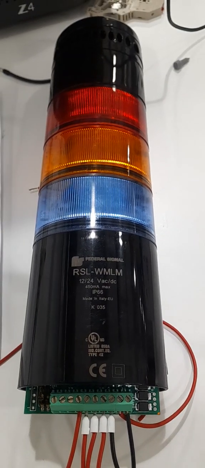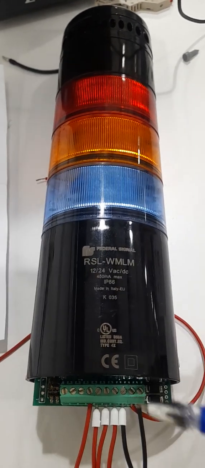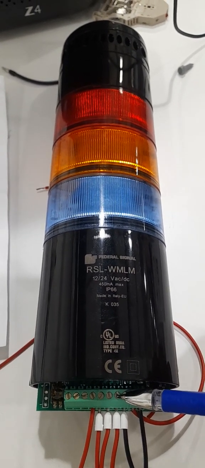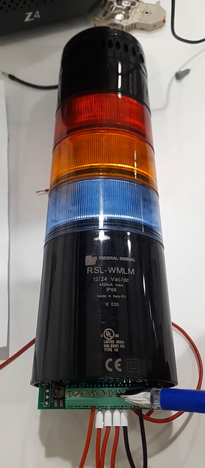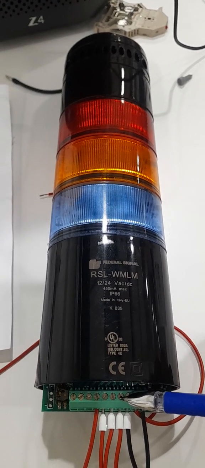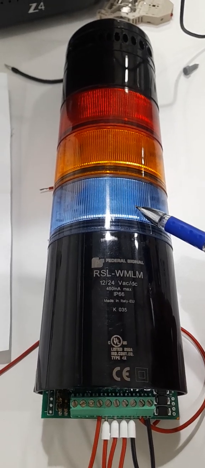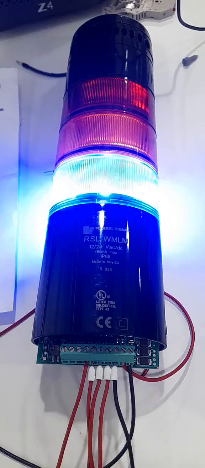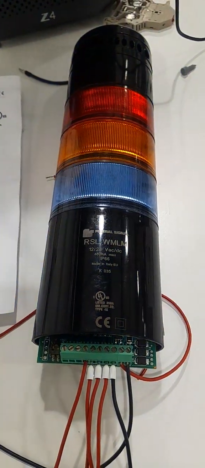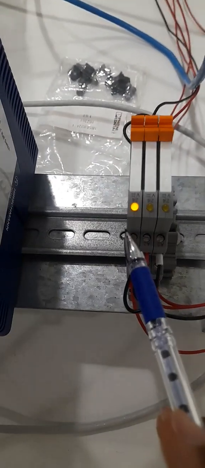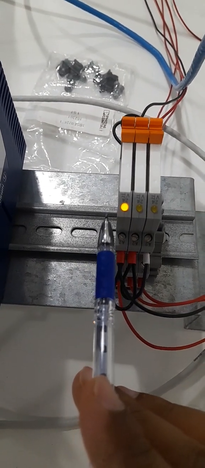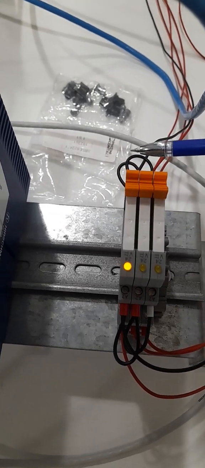Now I'm going to force my terminal 1 output from the PLC. Assume that my priority 1 alarm is generated and I receive 24 volt on my relay to operate this blue light. See, this light starts flashing, and now I'm going to show you on the relay. You get 24 volt here from the PLC, and when this 24 volt is received, it latches the output, so it will generate only the continuity up to my module.